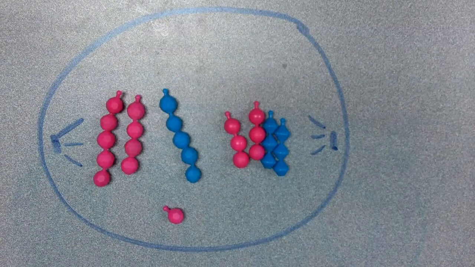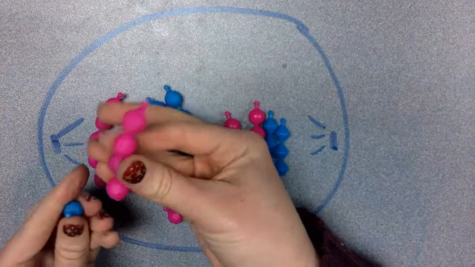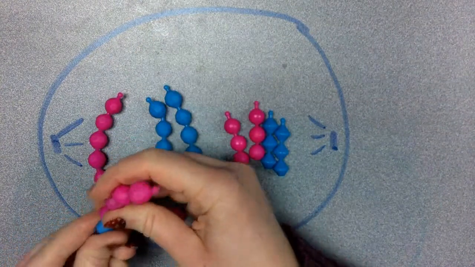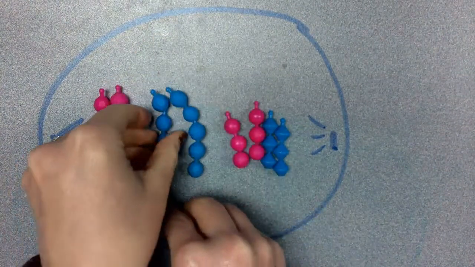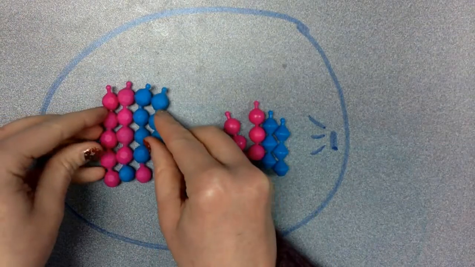Ooh, that one's a tricky one. Did not want to come off. There we go. And they swap. So now this little bit that was on dad is now on mom. Okay, and vice versa. This is called crossing over, and this occurs in prophase 1. Okay, so there we go.